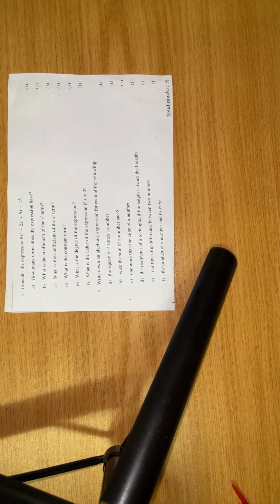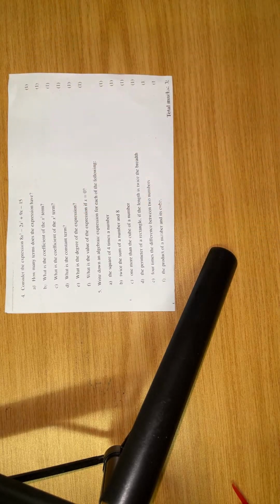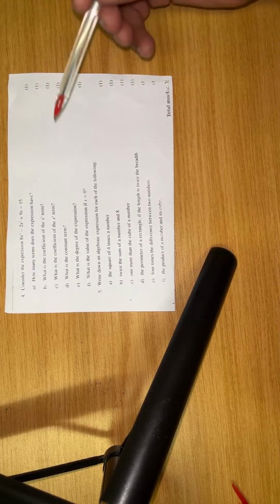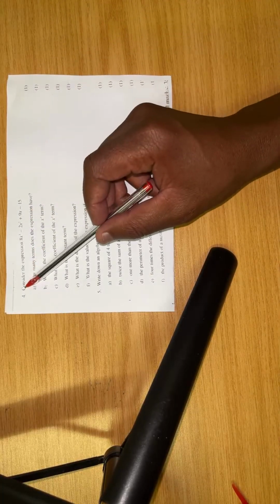Now, this is what we've been talking about. They are saying that you need to consider the expression. If you fail this, you're not seeing this for the first time. I don't know how many times I have been talking about this, but I know you can be able to answer all these questions. But in the meantime, let me just read.